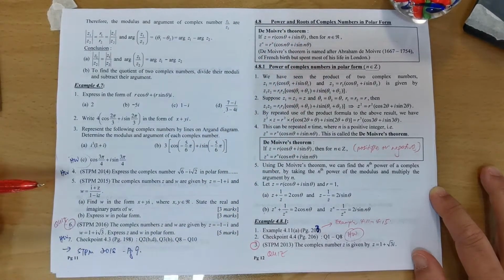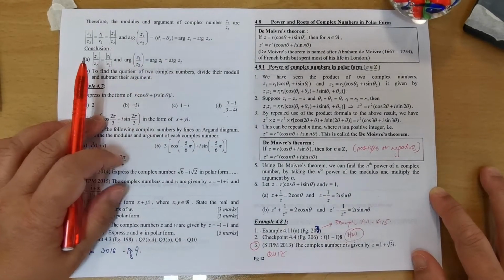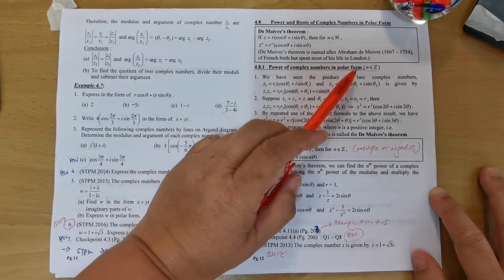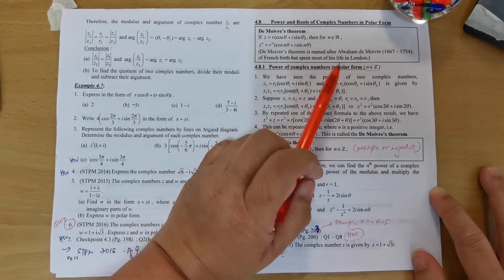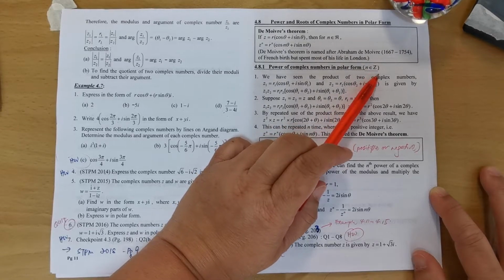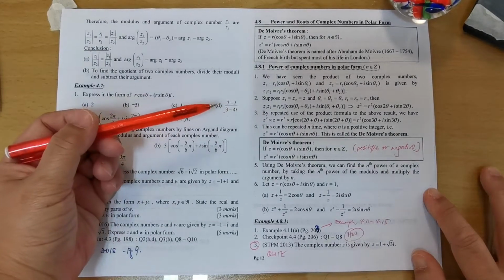So today we will see how to use this De Moivre's theorem to find the power of a complex number in polar form. Power means n will be any integer, including positive and negative integers. So let's see how we can get this theorem.